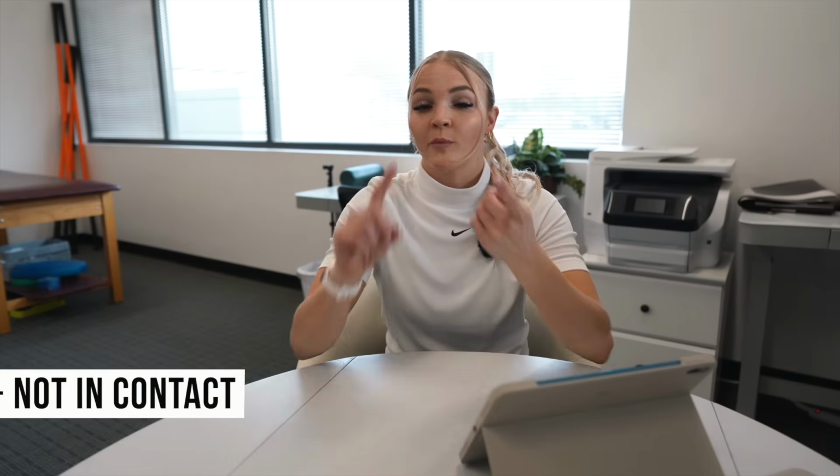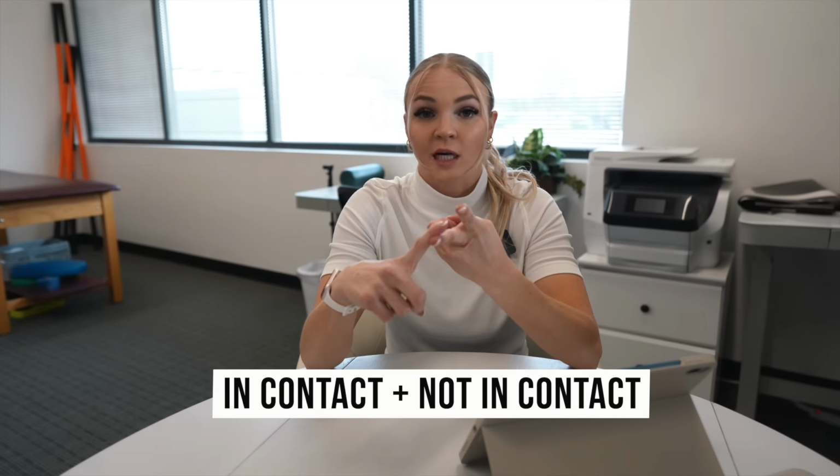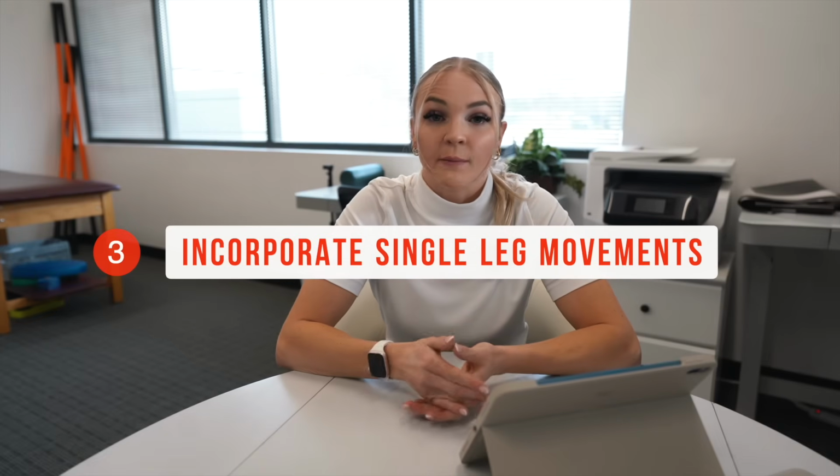So we have to make sure that we have both in contact but then also not in contact with the ground, because the glute med works very differently when we have the ground reaction force coming back at us from the ground.